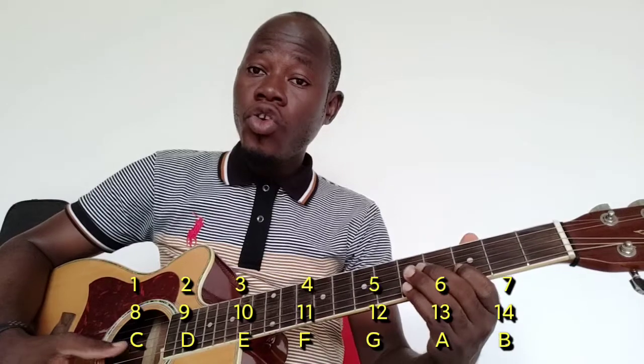So why these numbers? These numbers refer to the position of the note in the tonality. When playing the C major scale, we have Do, which is C, which is considered the first degree of the tonality, and we give it 1. Do is 1, Re, which is D, will be 2.